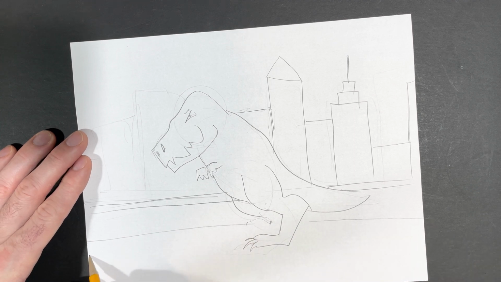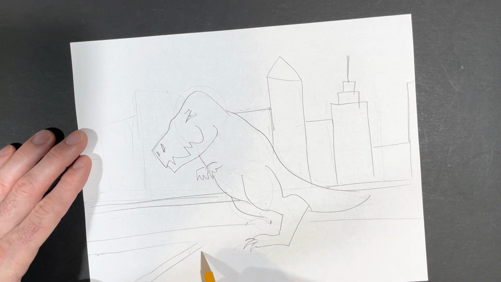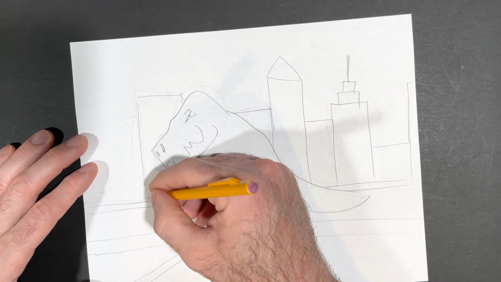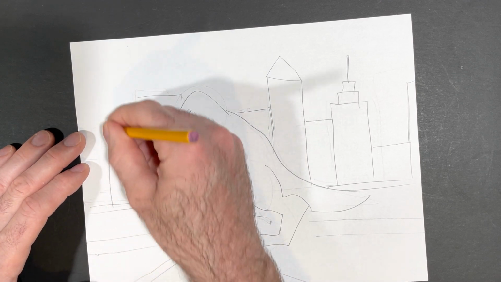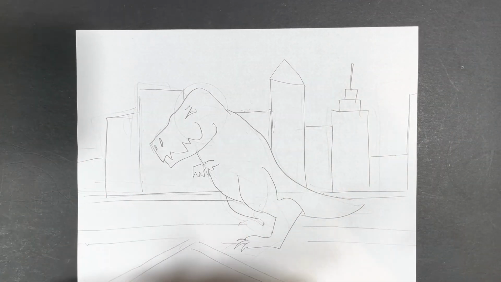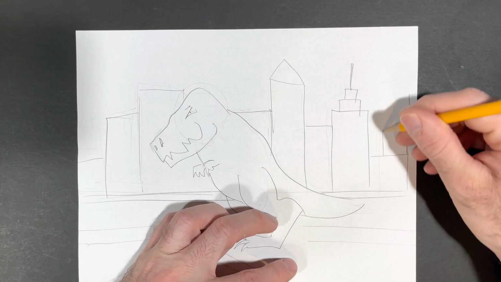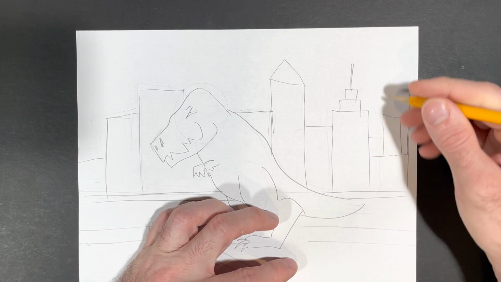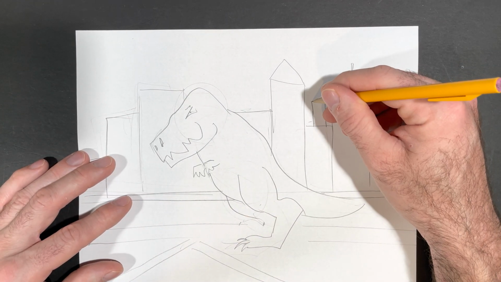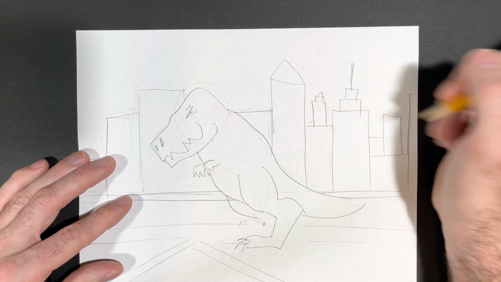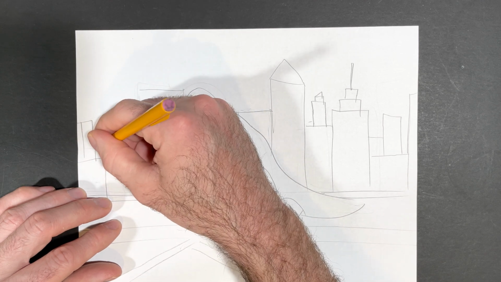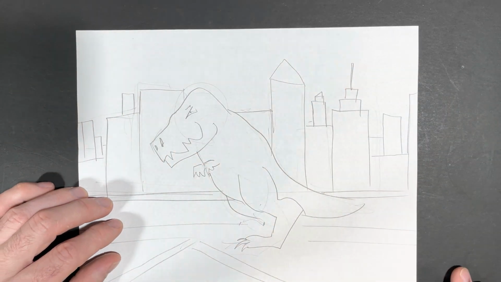Maybe there's a road here, and then maybe we've got a public park or something here with some paths. And then we've got some more buildings. Very stylized, not super realistic, but I'm still using the techniques for creating space to make that seem more authentic. Maybe I've got some other buildings in the background, right? And because they are in the distance, they're going to appear a little bit thinner, a little bit smaller. Add some more variety to them, and I'll develop them a little bit more.